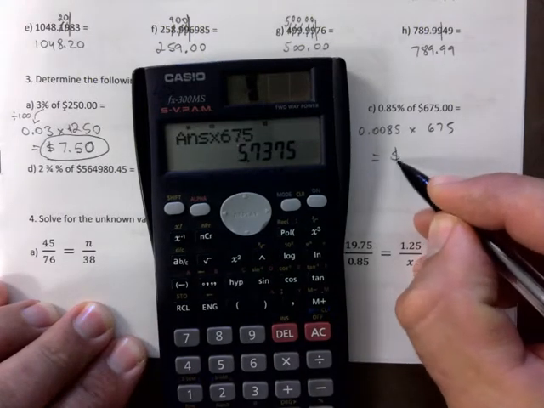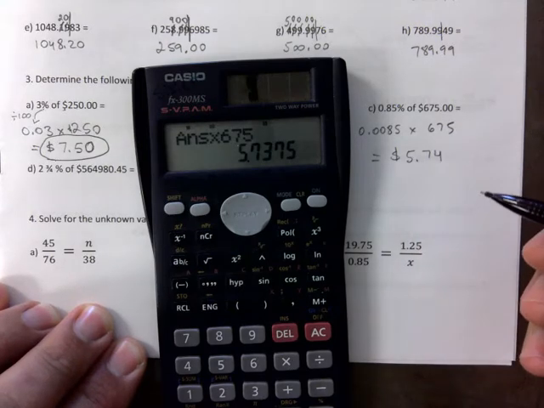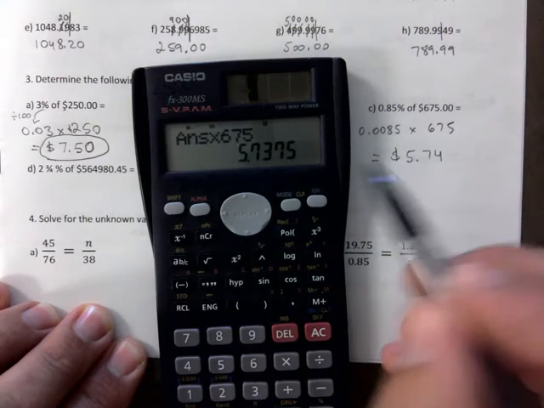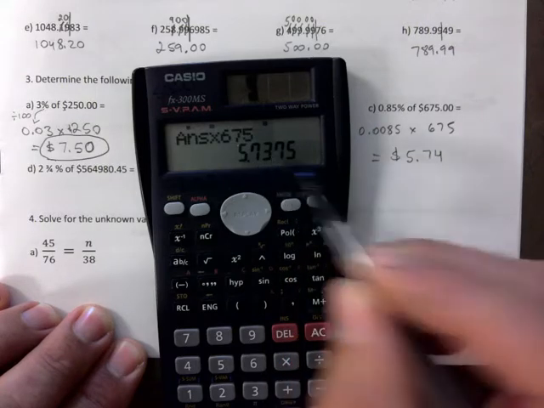You can just look up and watch for the units, right? Units are very important as well. This rounds up to $5.74 because the 7 bumps the 3.